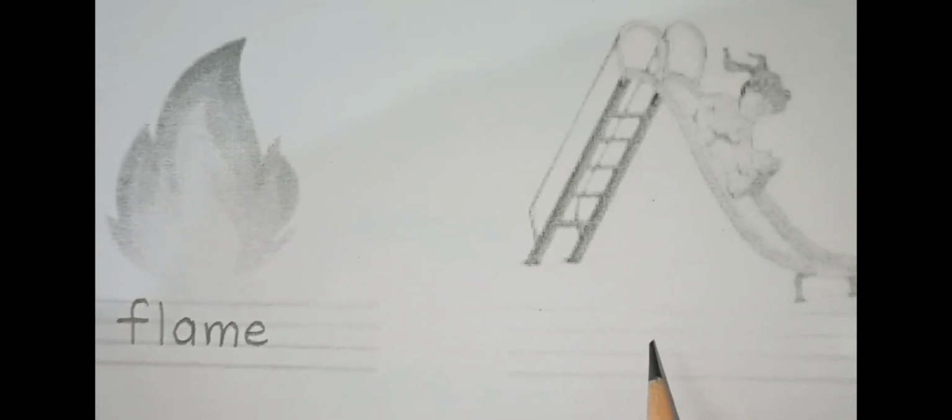Now, next picture. Next picture is of slide. So, let's write slide. S, L, I, D, E, slide. S, L, I, D, E, slide.